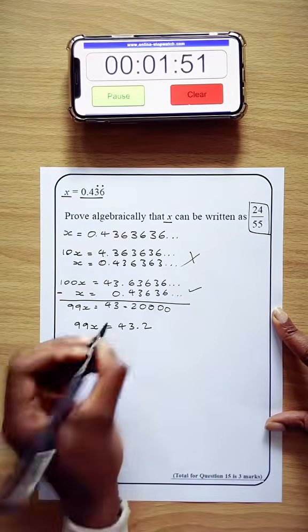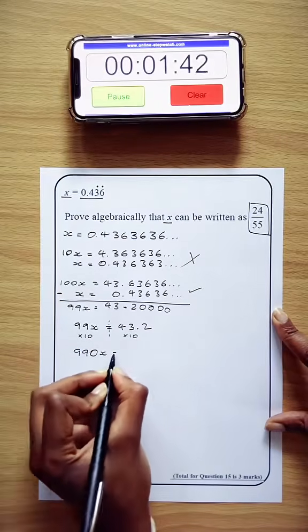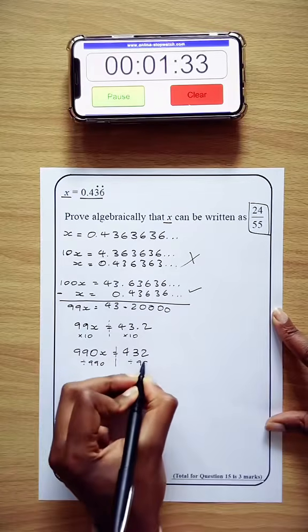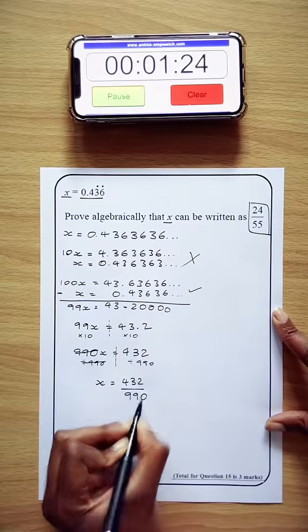But I'd prefer if this was a whole number, so I'm going to multiply both sides by 10, giving me 990x equals 432. I'm then going to divide by 990 on both sides, giving me x equals 432 over 990.